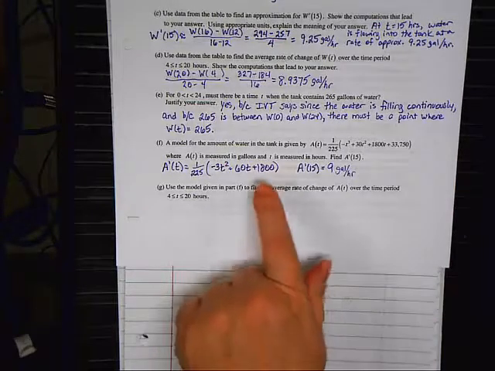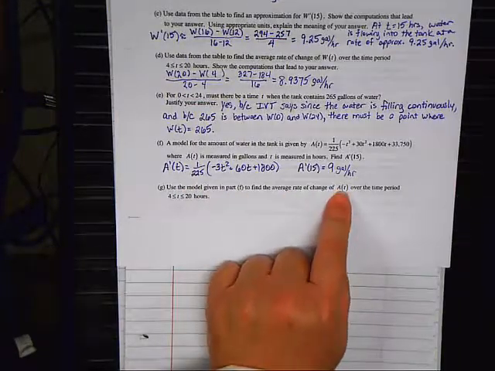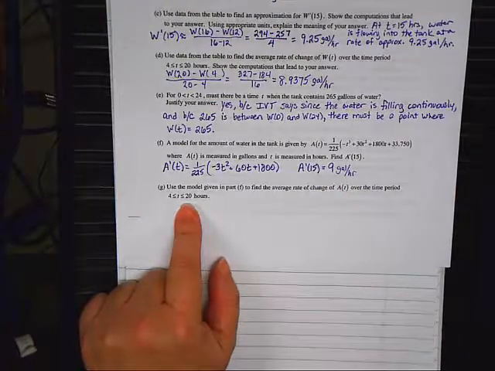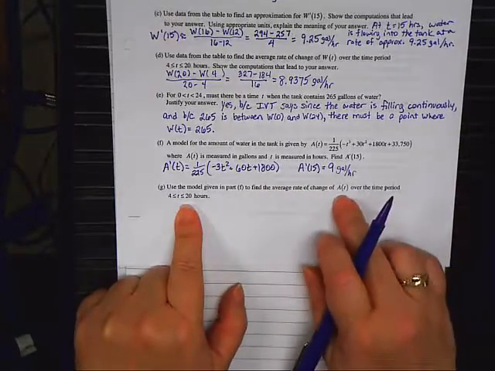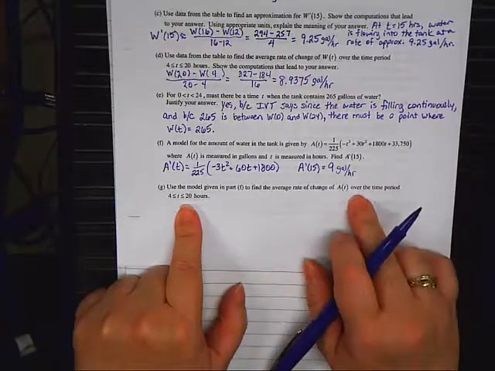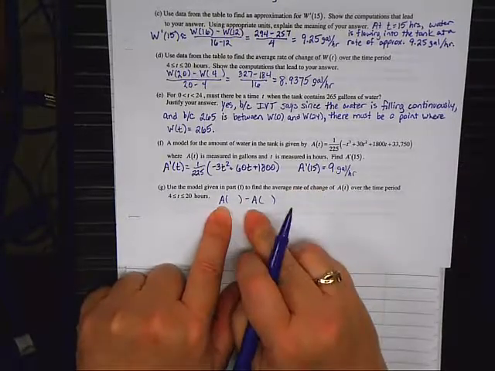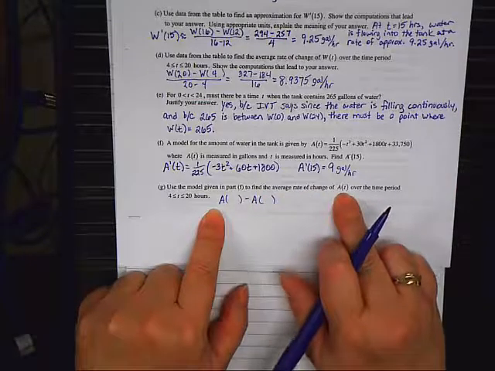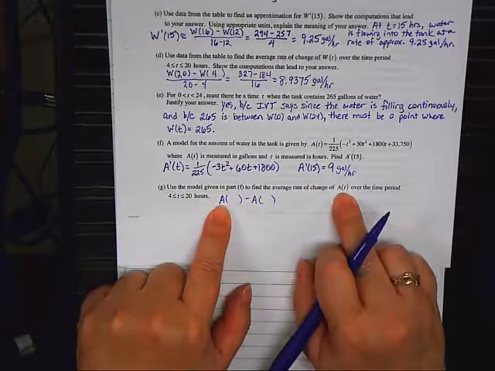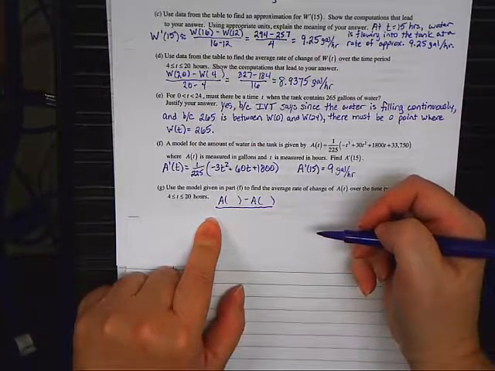That wasn't too bad. Part G, use the model given in F to find the average rate of change of A for the period from 4 to 20. Can you do that? Okay. Now, some people would assume average rate of change, oh, that means slope. So when they write this down, instead of putting A of something minus A of something, they put A prime minus A prime. No. Because it says the average rate of change of A, you have to use A. Don't use A prime. This finds A prime for you. It finds the approximate slope, okay?